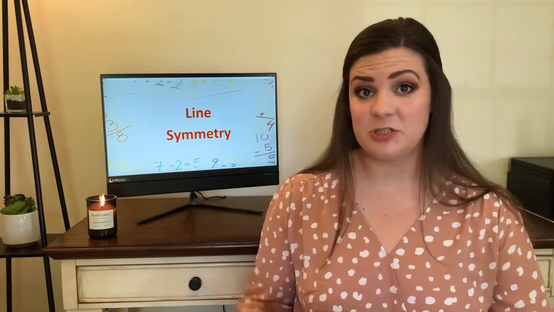What kind of line symmetry is this? Did you say vertical line symmetry? Awesome. What kind of line symmetry is this? Did you say horizontal line symmetry? Awesome. What kind of line symmetry is this? Did you say diagonal line symmetry?